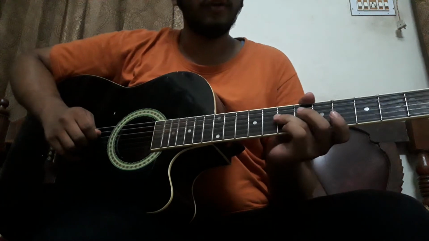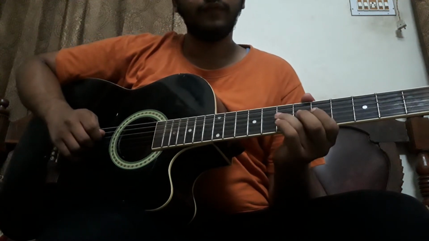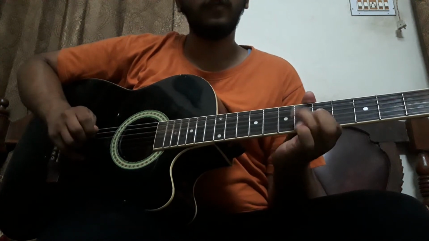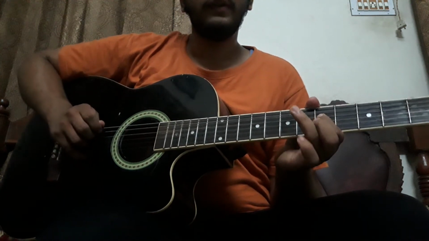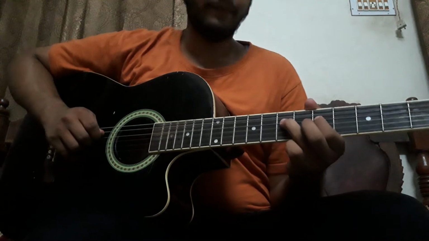Now we are doing a hammer on and a pull off. From 7th to 5th, a pull off. Now what is a pull off? It is just flicking the note.